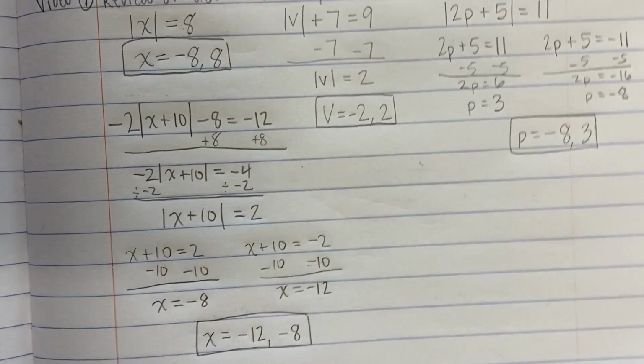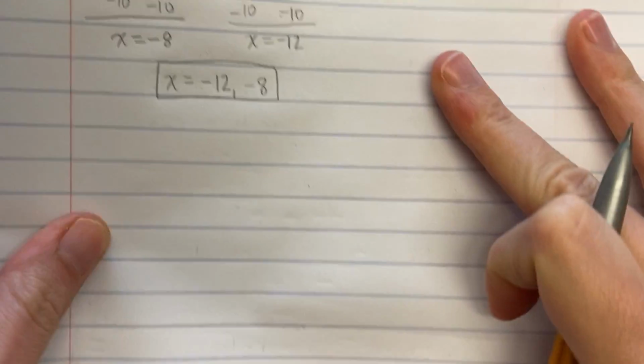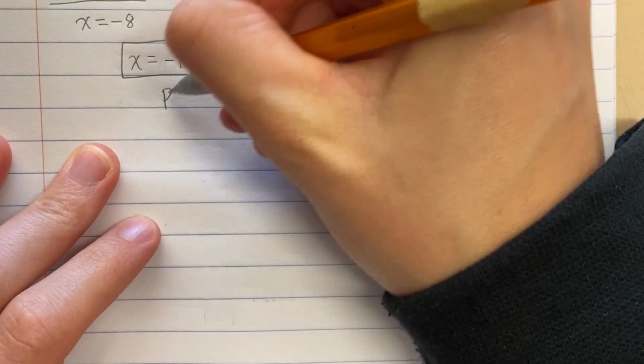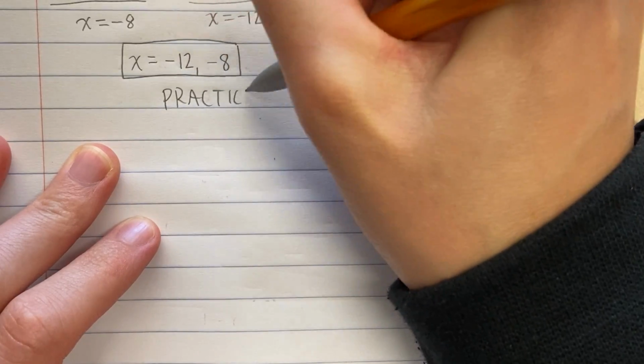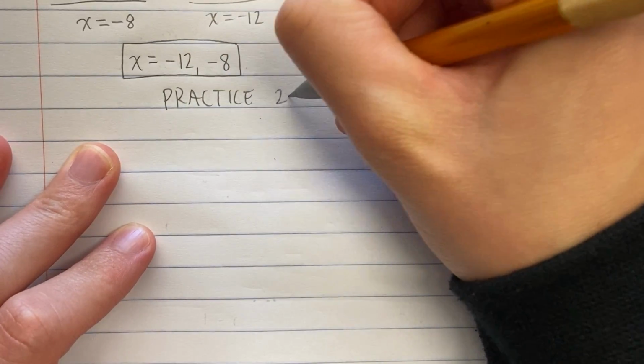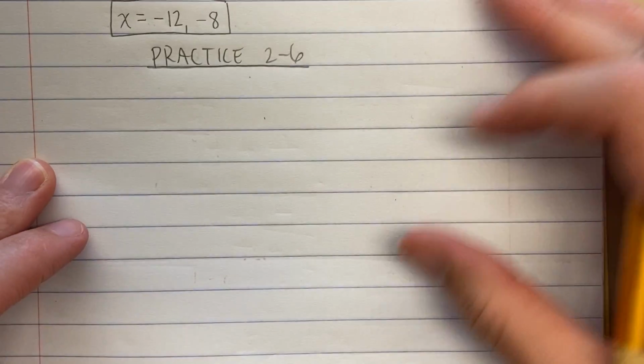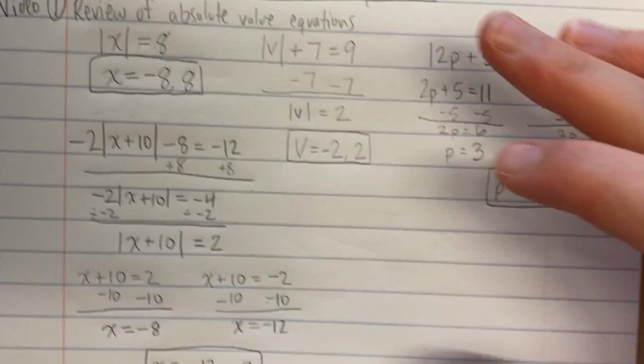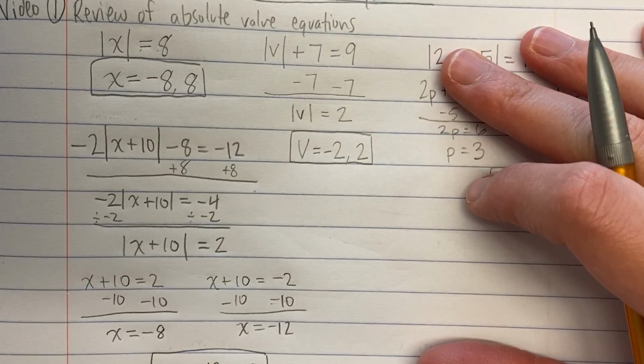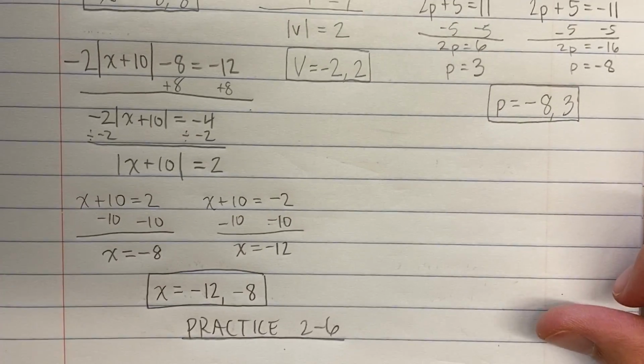And now, below this, you're just going to write practice problems 2 through 6. Sorry, I'm just adjusting my camera here. So the next 5 questions are just going to be review of absolute value equations before we get into absolute value inequalities.